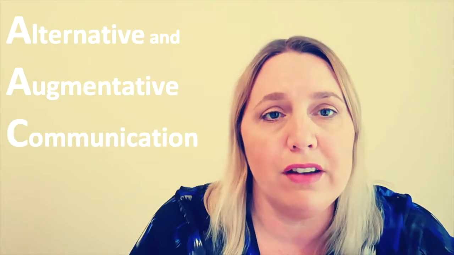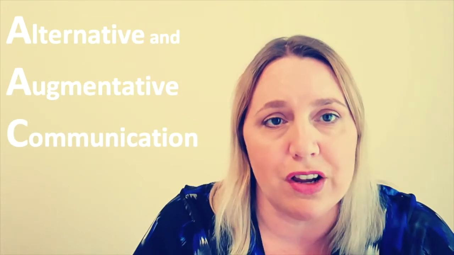So the term AAC stands for Alternative and Augmentative Communication. And if we think about the words in that phrase, it kind of tells us what an AAC user is. So when you think about the word alternative, that always means that there's something that we can use instead of. So for some people, they have no spoken language, and they would use an AAC device or signing as a way to communicate instead of speaking.